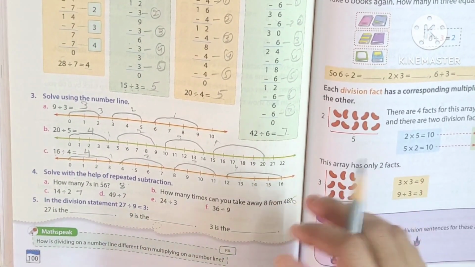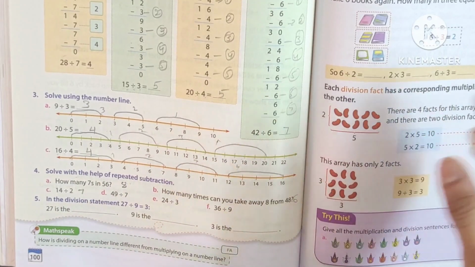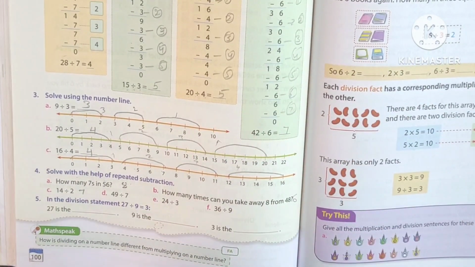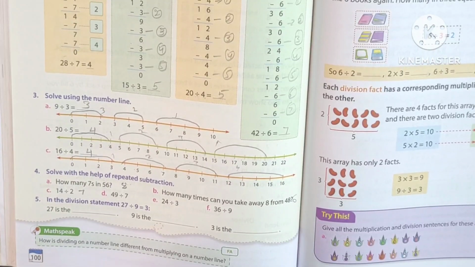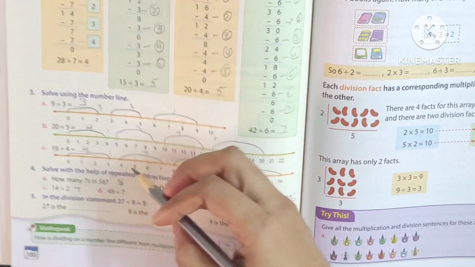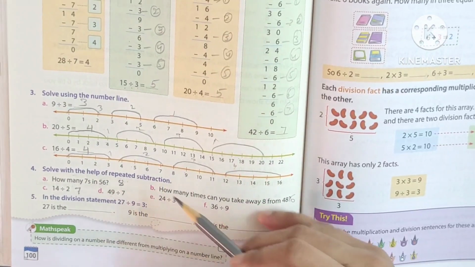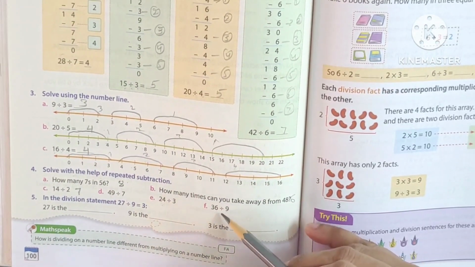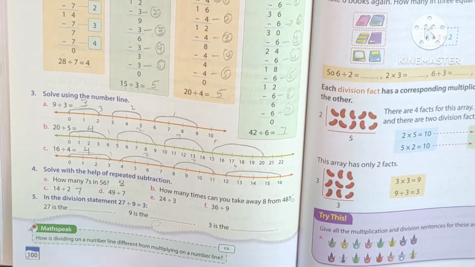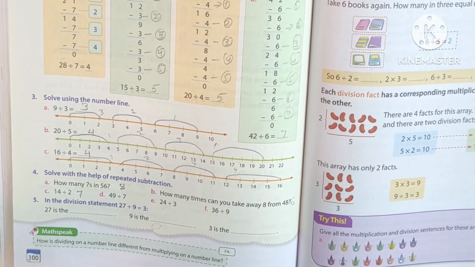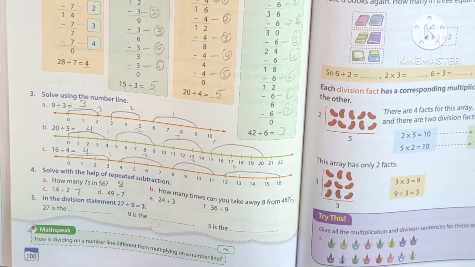This is the method of repeated subtraction. This is one method of how division is done. 49 divided by 7, 24 divided by 3 and 36 divided by 9. The rest of these 3 you have to do at home. Okay.